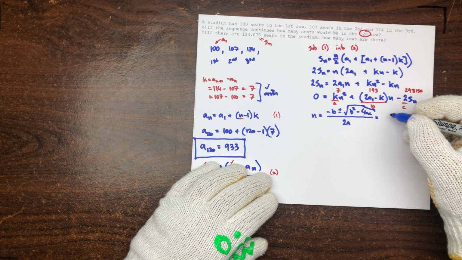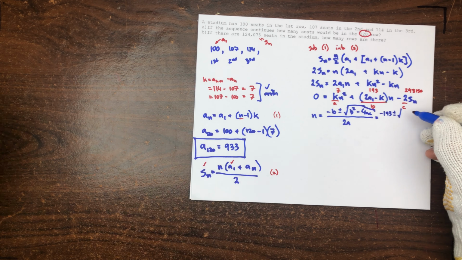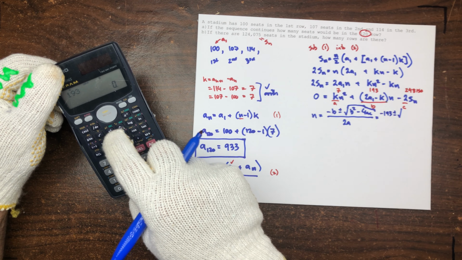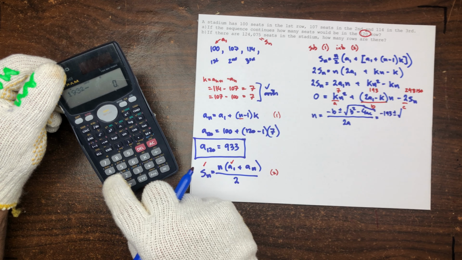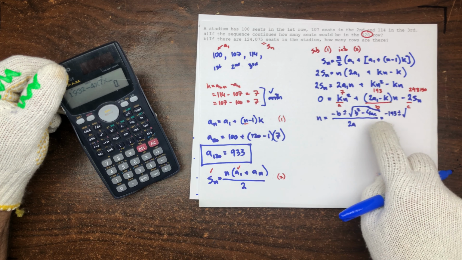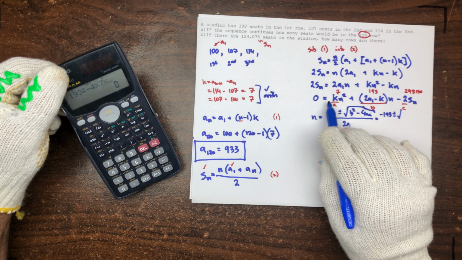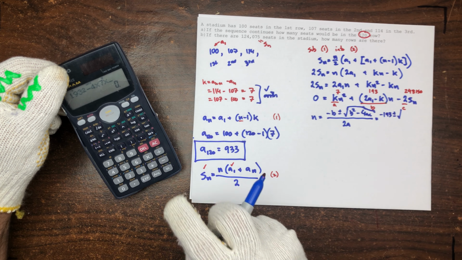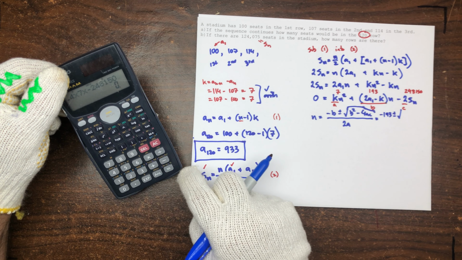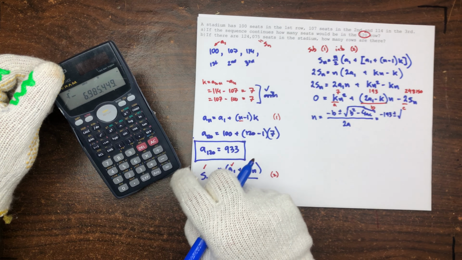So minus b, which is minus 193, plus or minus the square root of b squared: 193 squared minus 4 times a, which was 7, times c, which is negative 248,150. Let's take the square root right now of it.